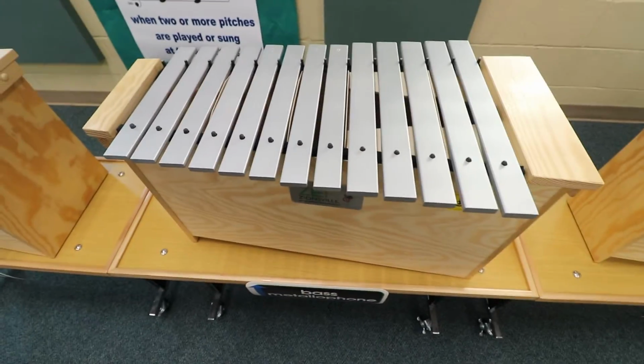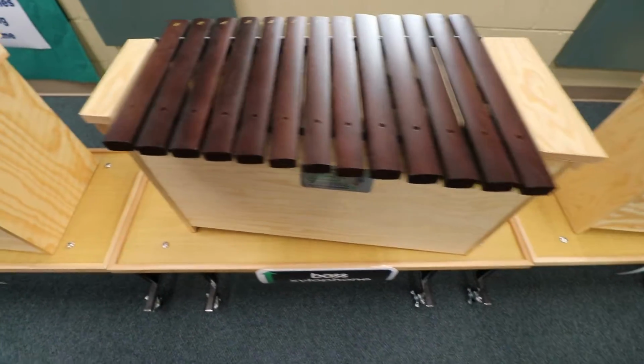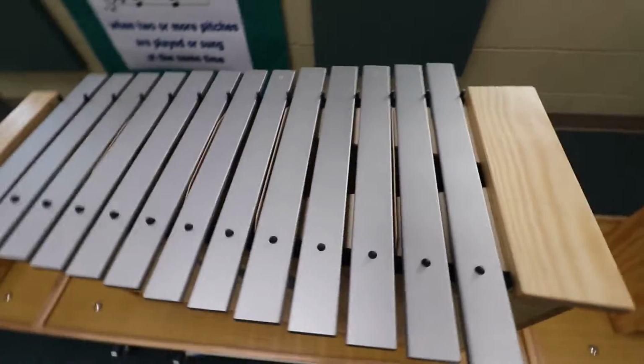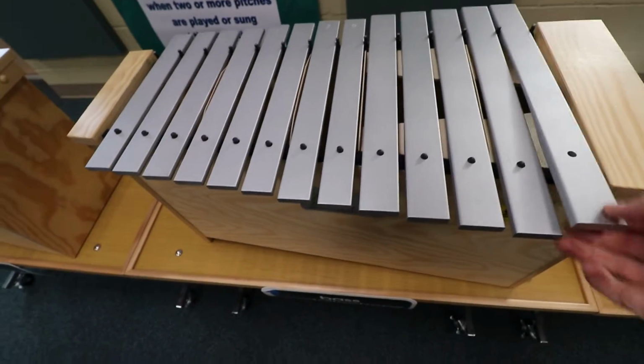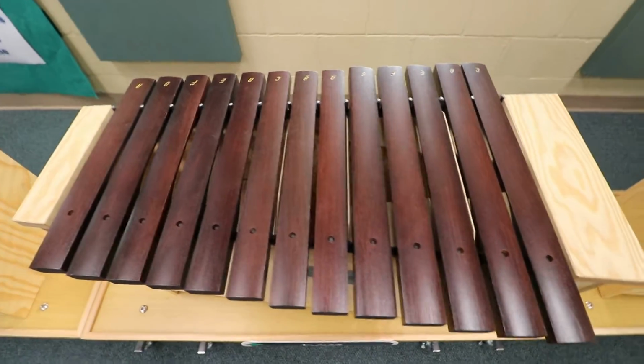Now, within the pitched category of percussion instruments, we have three different types. We have xylophones, metallophones, and glockenspiels. Xylophones and metallophones look pretty similar. Let me show you. There's a metallophone. There's a xylophone. The size is the same. The difference is what the notes are made out of. These notes are made out of metal, and these notes are made out of wood.